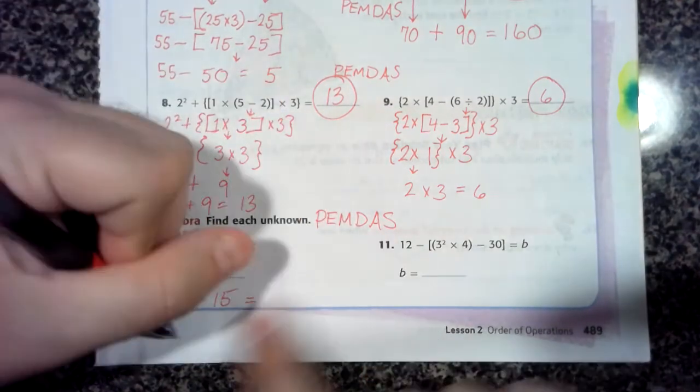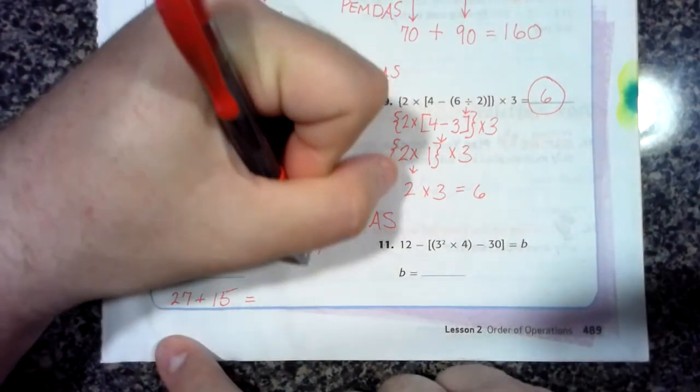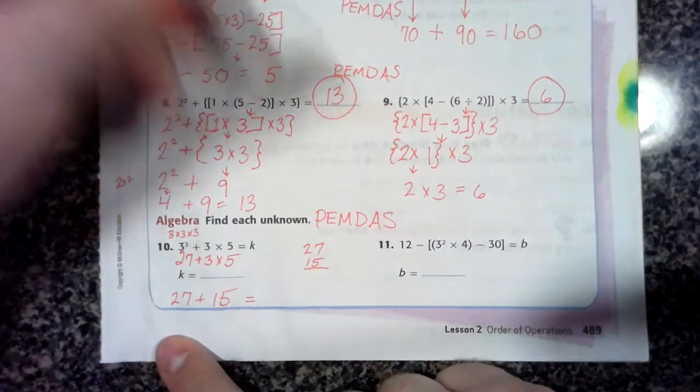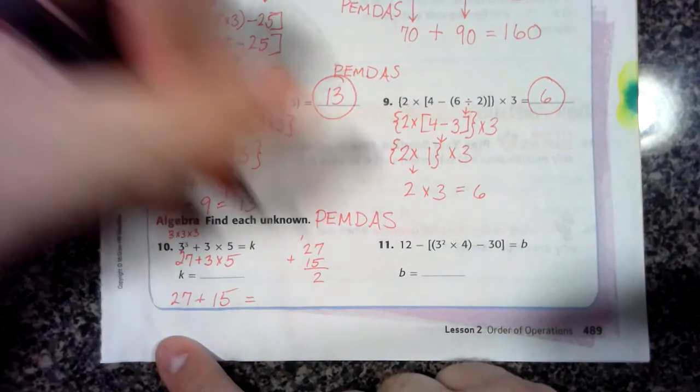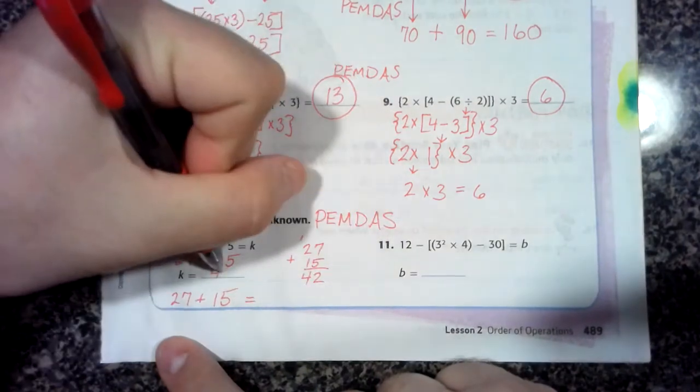Well, if I did it over here and said 27 plus 15, I'm going to get 7 plus 5 is 12, and that's going to be 42. So 42 is my unknown.